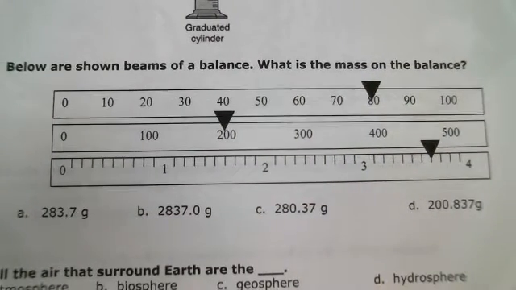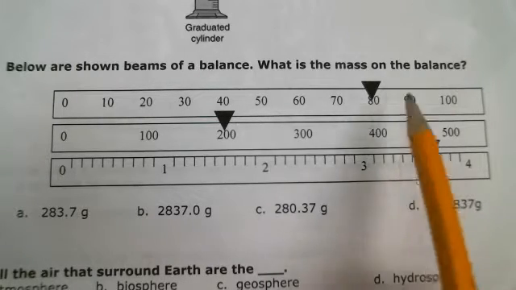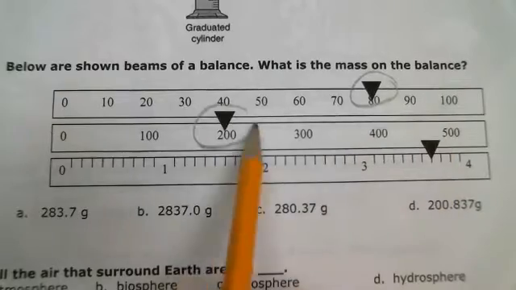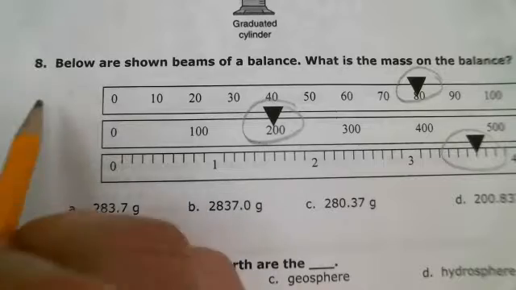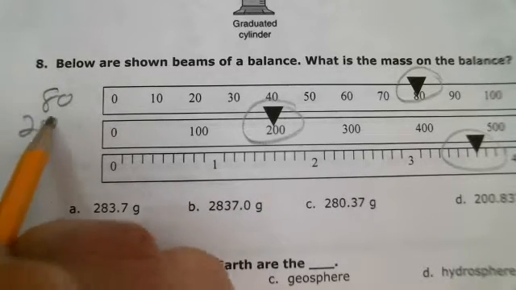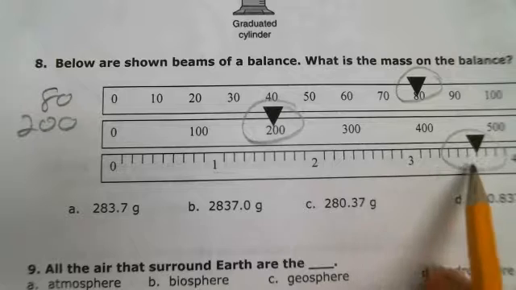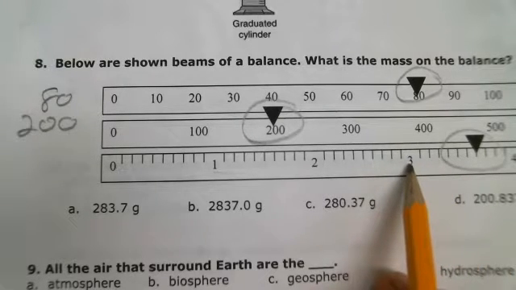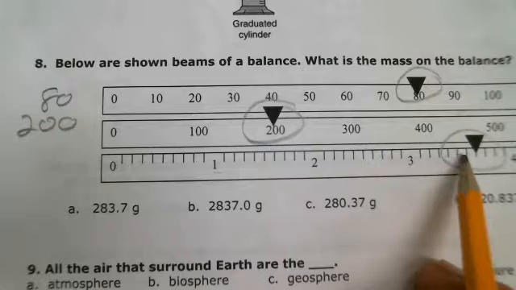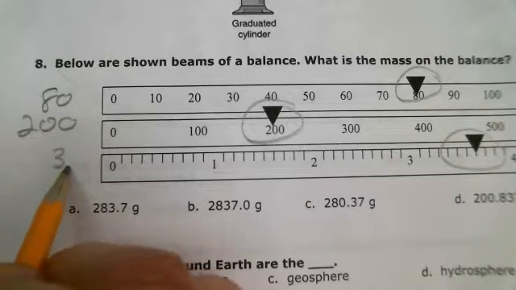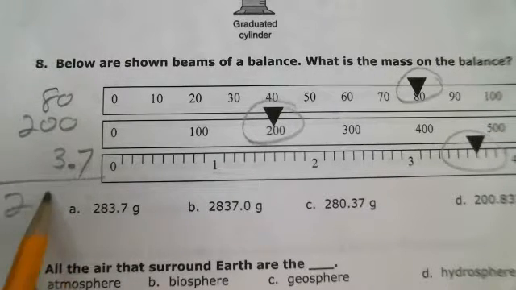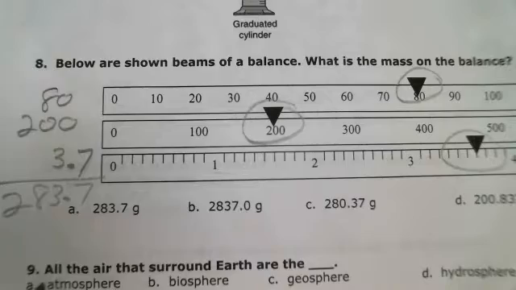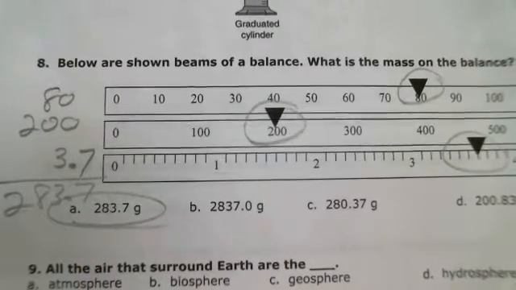Number 8. Below are shown beams of a balance. What's the mass on the balance? All you have to do is add up where the arrows are pointing. So we have 80 plus 200. And this scale here is reading 3, 1, 2, 3, 4, 5, 6, 7, 3.7. So you just add those up and we get 283.7. Option A.